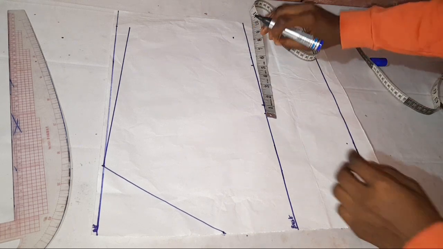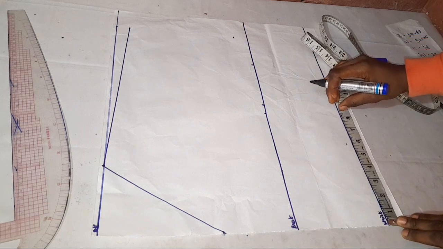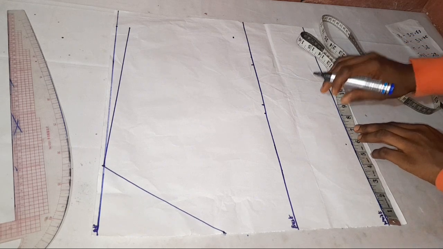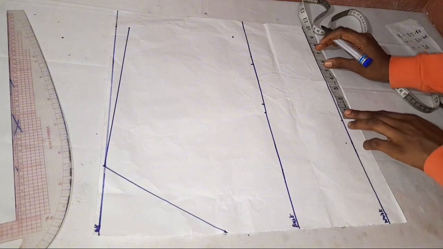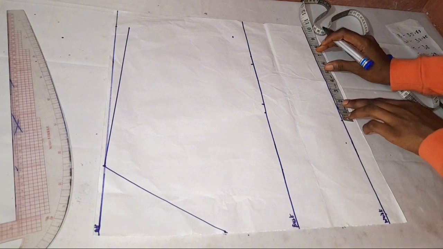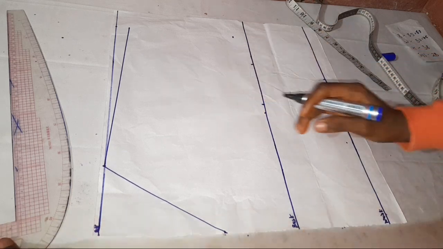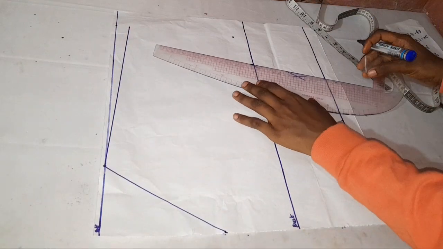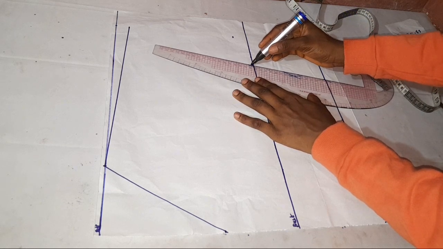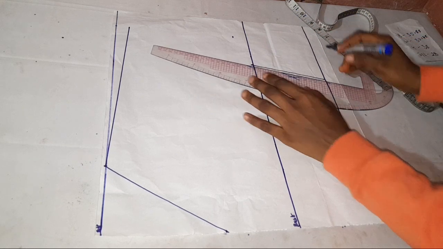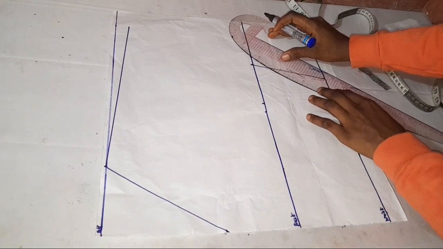Then to my waistline, my waist circumference of 30 inches divided by 4 is going to give me 7.5 inches, which is this point here. Then I'm also going to add my 4 inches here. After that I'll go ahead and connect my marked points. Then I'll also go ahead and curve for my armhole.